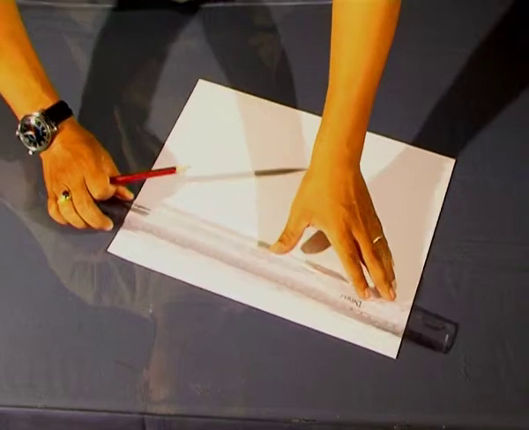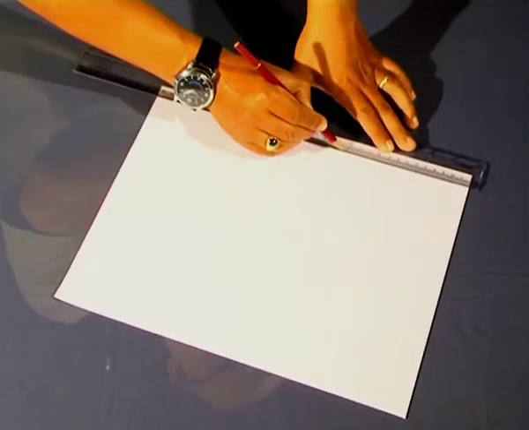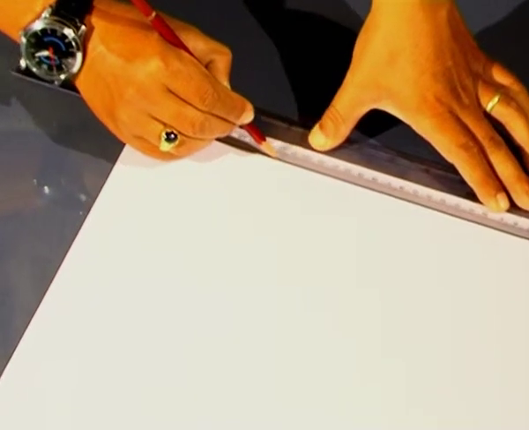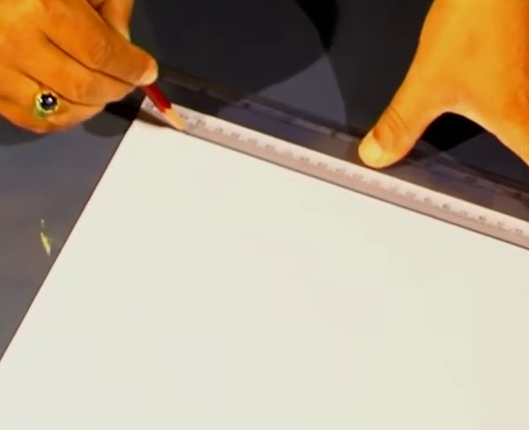a drawing sheet and a ruler. First, you take a drawing sheet of appropriate size, which will exactly match the size of the notebook. After taking the drawing sheet, draw a border line with a fine, well-sharpened pencil.